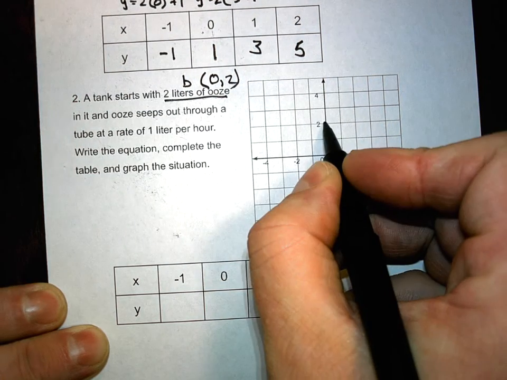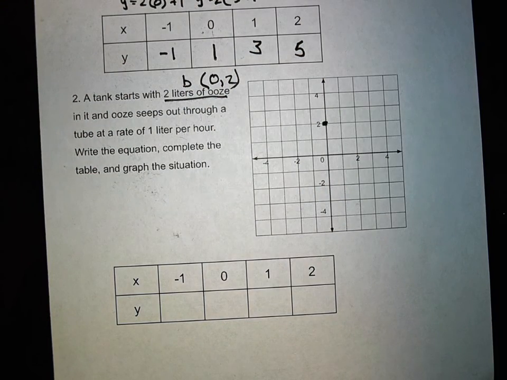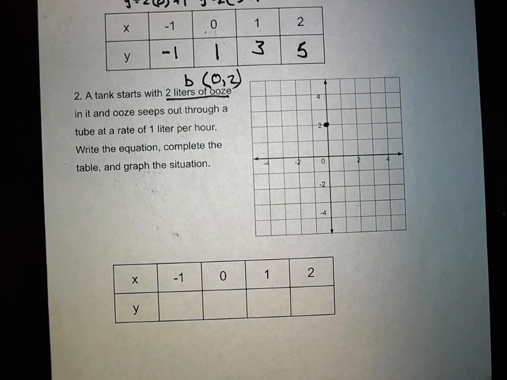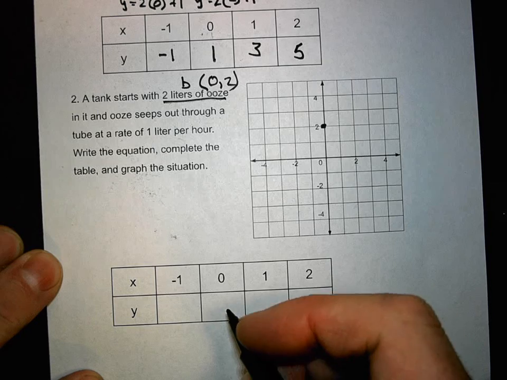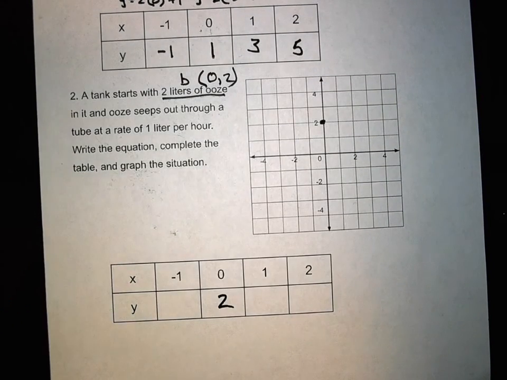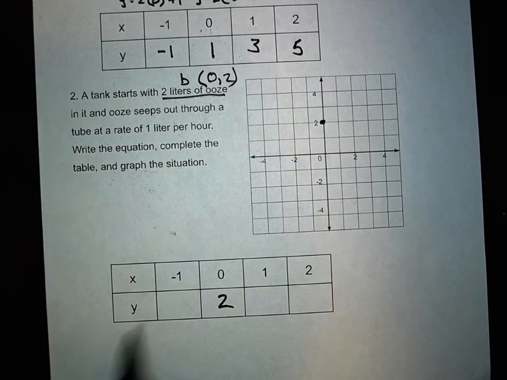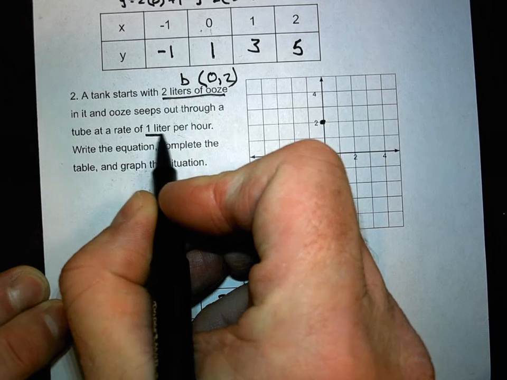So there's our y-intercept. We get to add that point real fast, right? If you go down to the table, if x is 0, then y is whatever b is, right? So with just that one statement, I can do all 3 of those. Okay, and it seeps out at a rate of 1 liter per hour, right? What is 1 per hour?